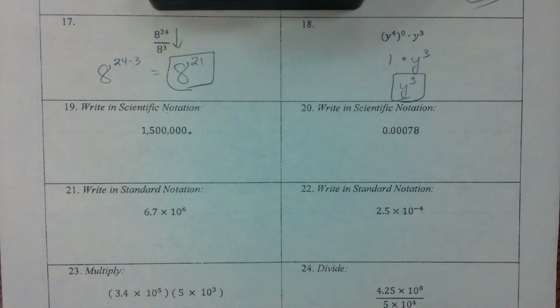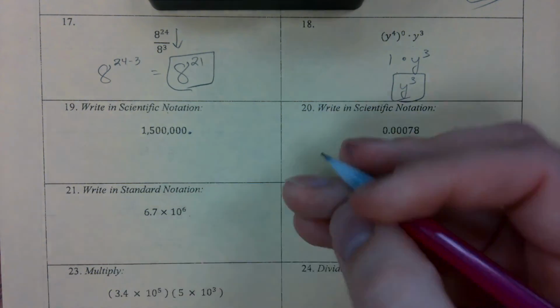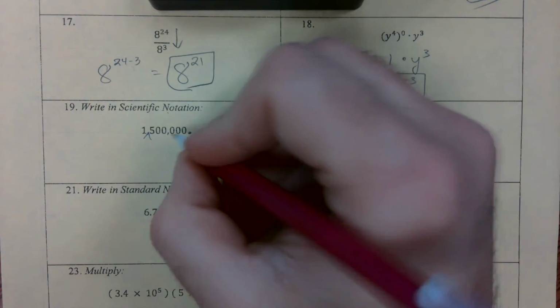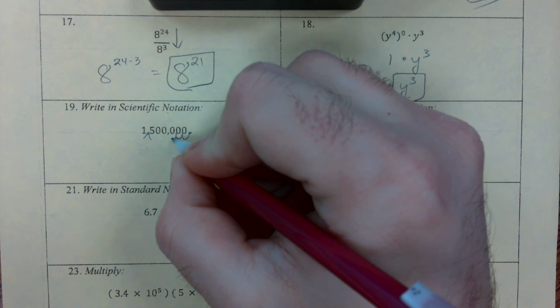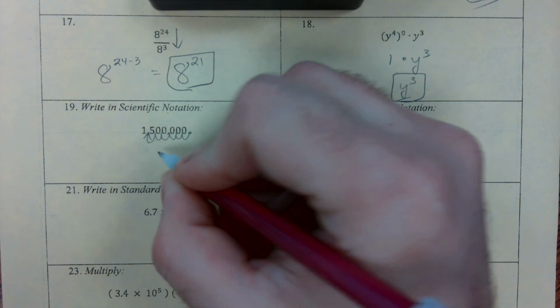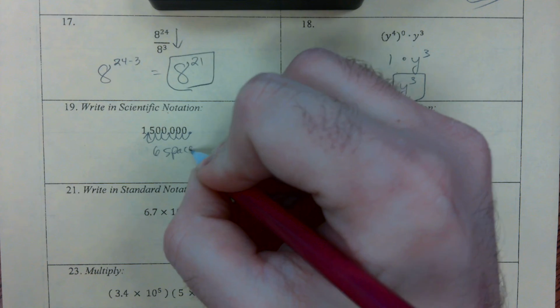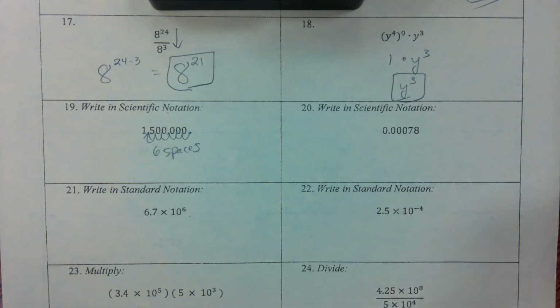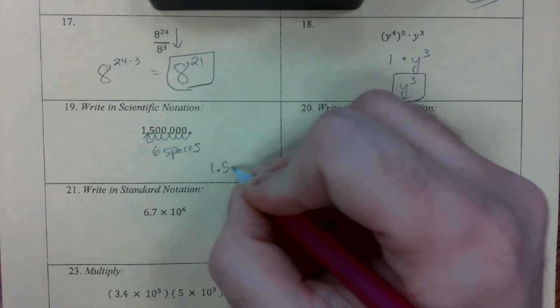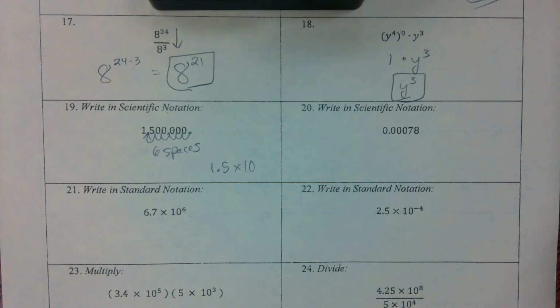We want it to end up where there's just one number to the left of our decimal, right? So we want it to end up right there. We're going to move it 1, 2, 3, 4, 5, 6 spaces. 6 spaces means our answer is going to be 1.5 times 10 to the 6th.